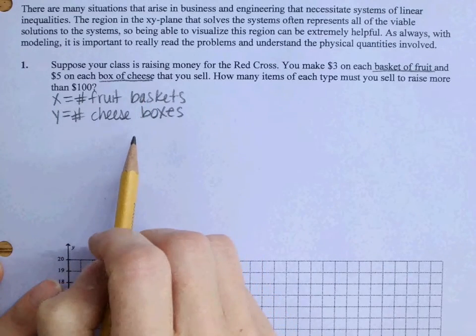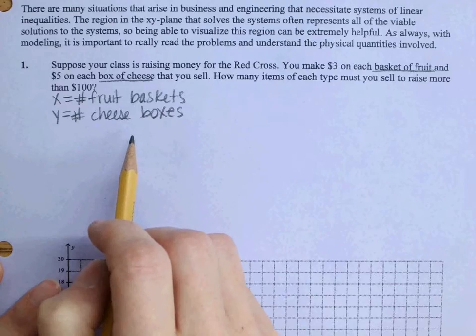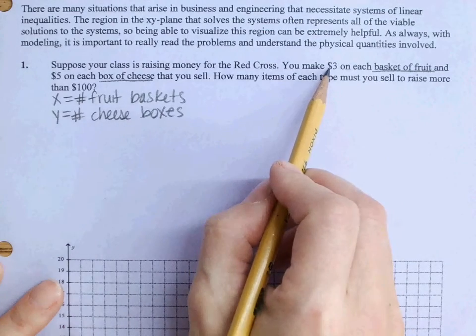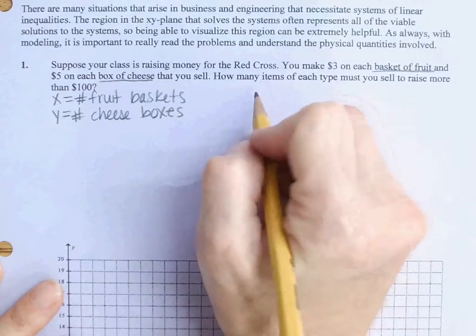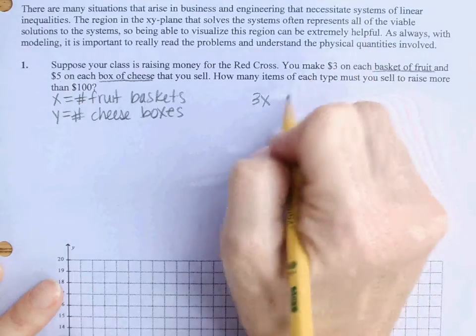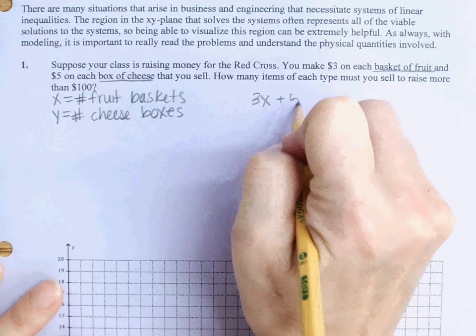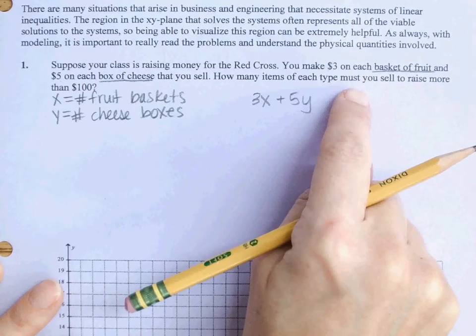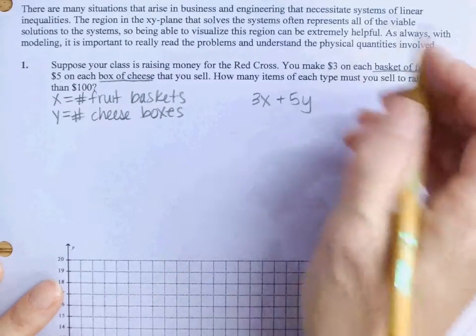So we'll start with that money equation. You're making $3 on each fruit basket, so that's going to be 3x. Then $5 on each cheese box, so that's going to be our 5y. We want to sell more than $100 worth.